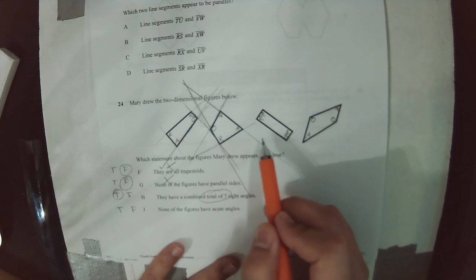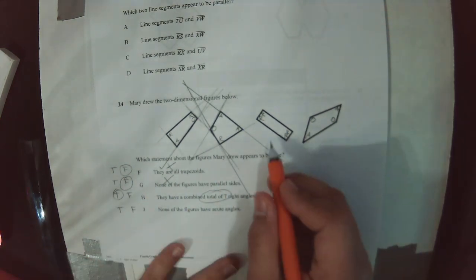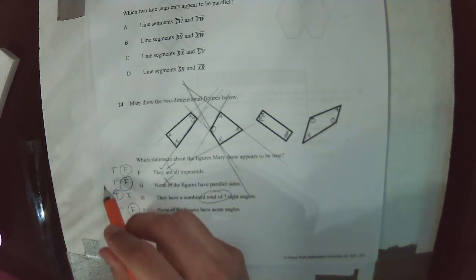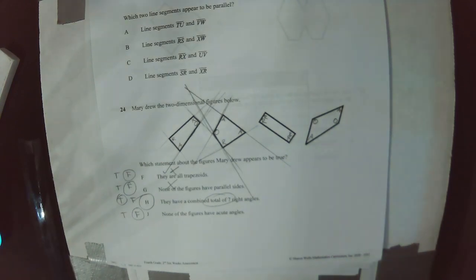Answer choice J says none of the figures have acute angles, but there's acute angles in almost every single one of these figures, except for figure 3. So that's false. And again, if I take a look at that, only one of these answer choices is different. All of them are false except for H. H is the answer that I should have.